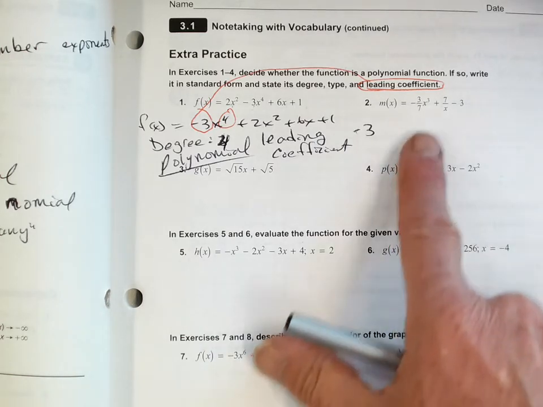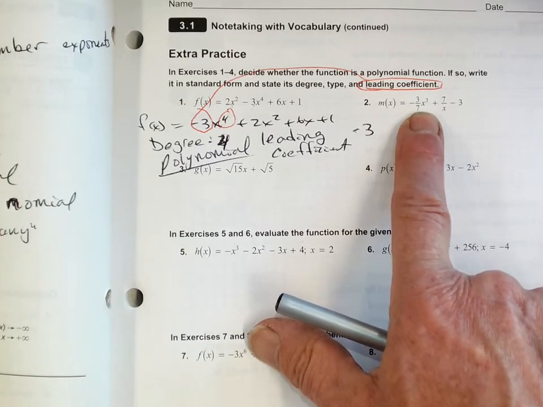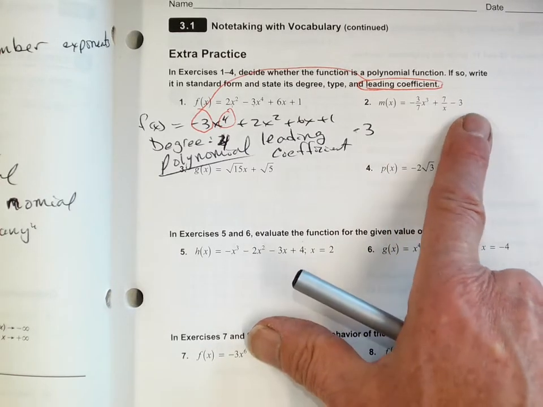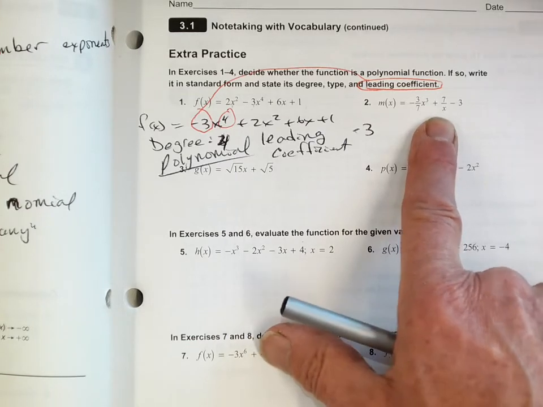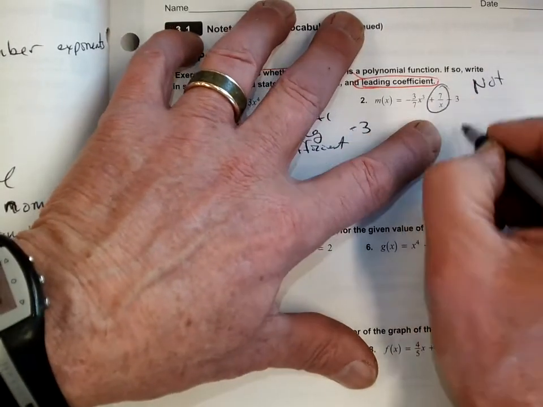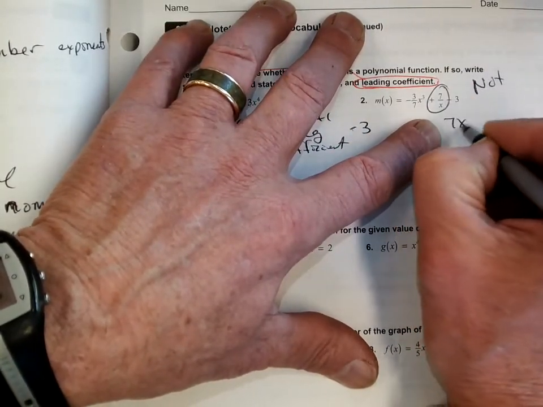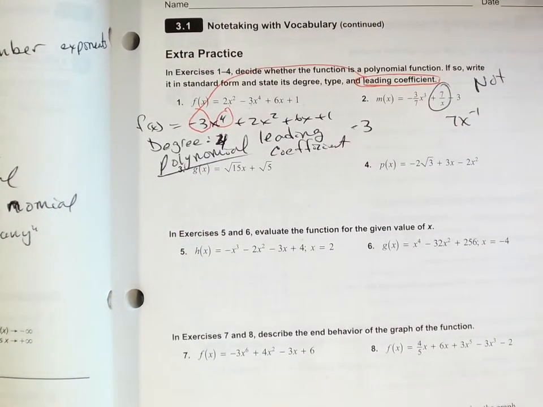So number 2, degree 3. You guys agree? Degree 3. It has 1, 2, 3 terms. Oh, no, wait a minute. This is not a polynomial. Uh-oh. You know why this is not a polynomial? It's because of that right there. That's like a 7x to the negative 1, and that is not a whole number exponent. So that's not a polynomial, right? Tricky. Almost tricked me, huh?